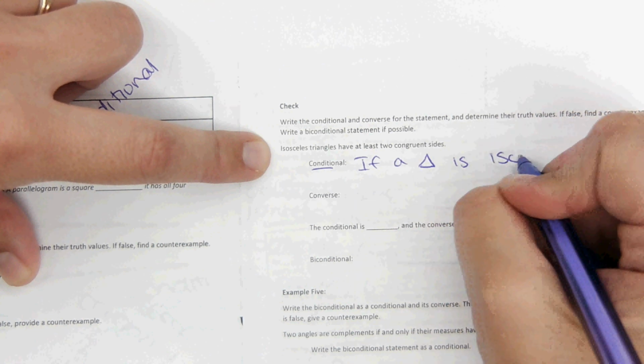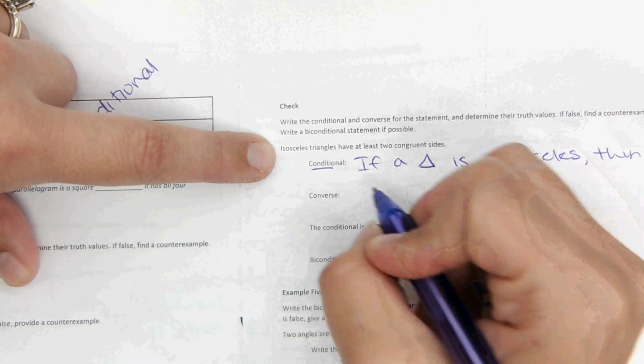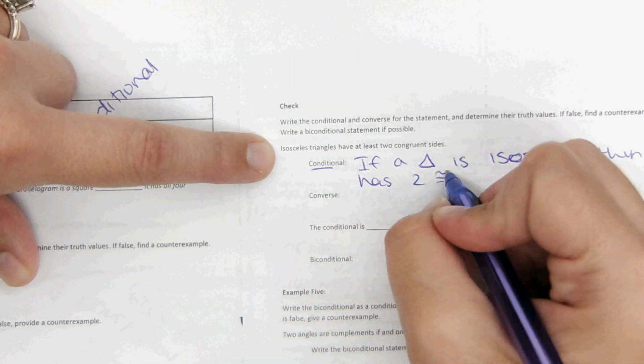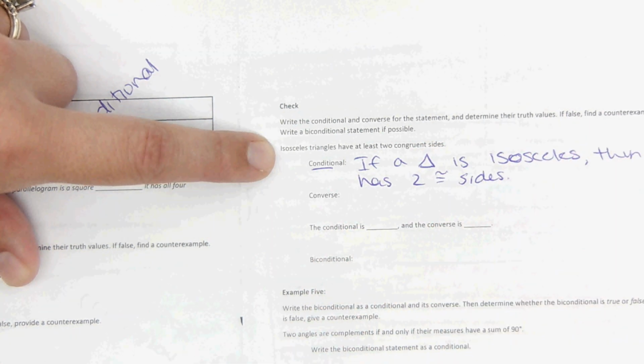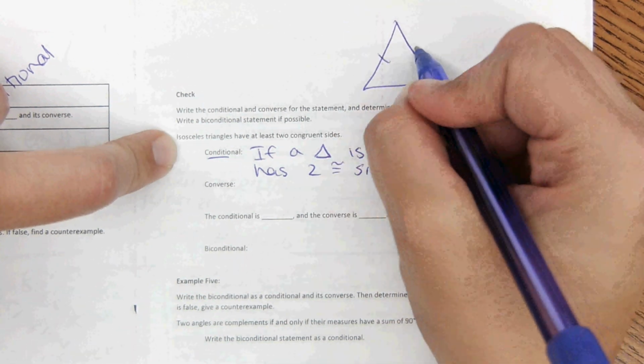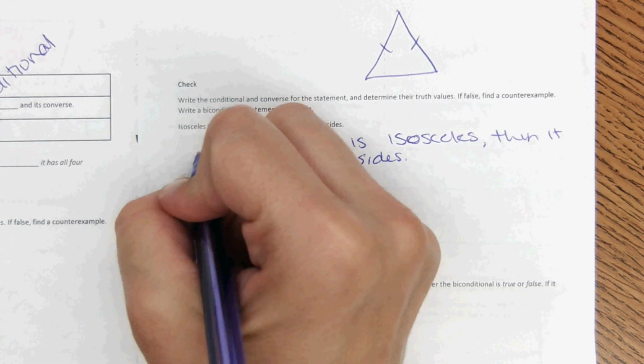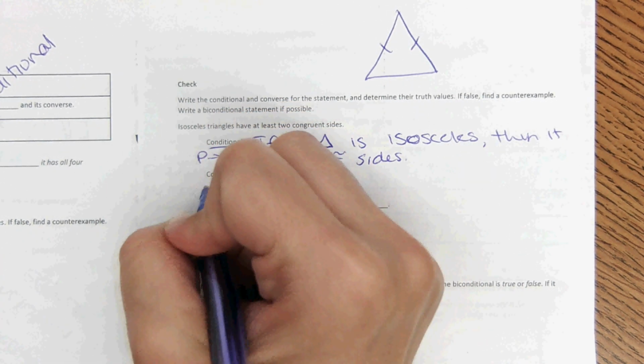We're going to write a conditional. If a triangle is isosceles, then it has 2 congruent sides. You may remember this from elementary or middle school. An isosceles triangle has 2 congruent sides.